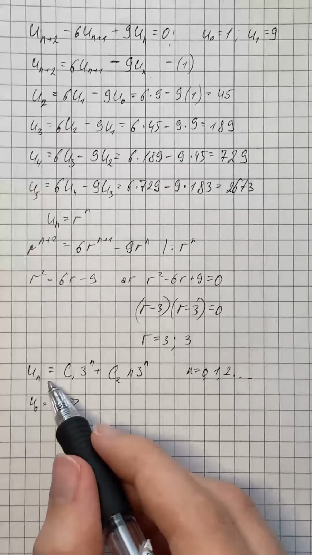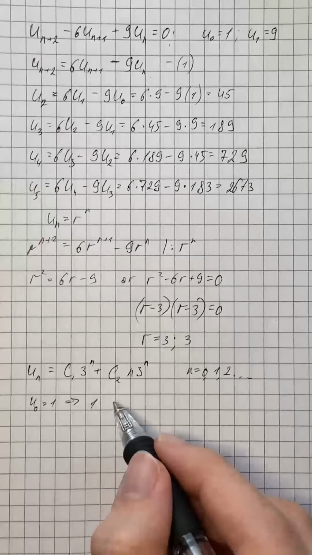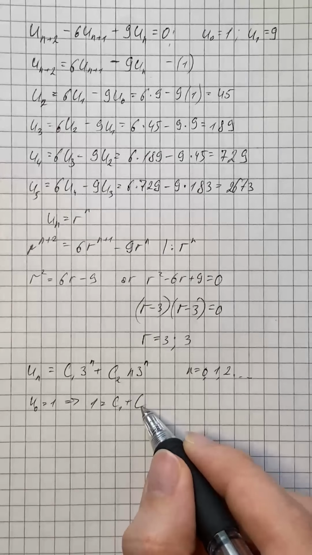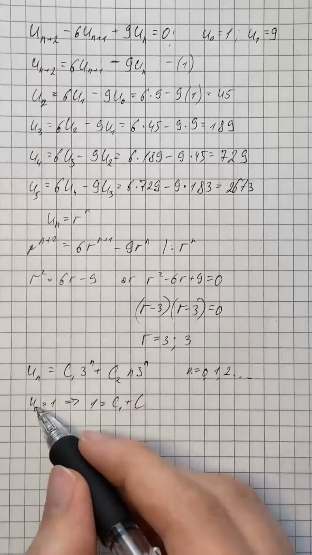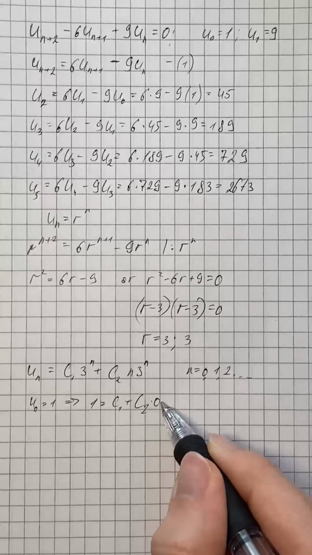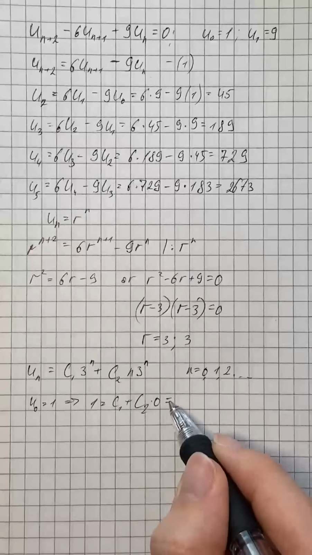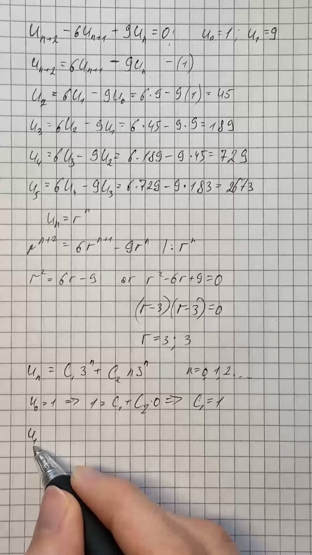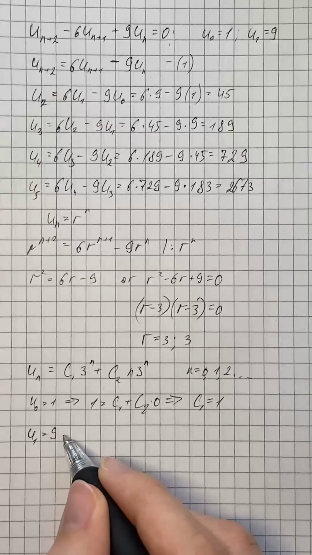So we substitute n with 0, and we get c1 plus c sub 2 times 0 equals 1. Therefore c sub 1 equals 1. Now I'm going to do the same with u sub 1, which equals 9.